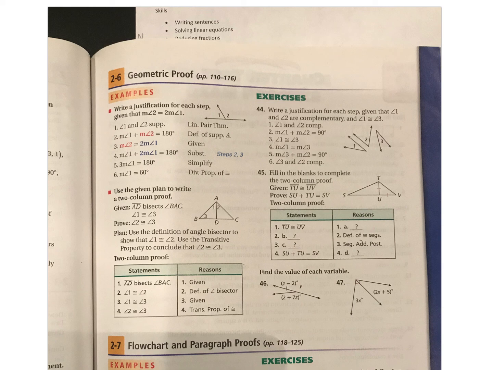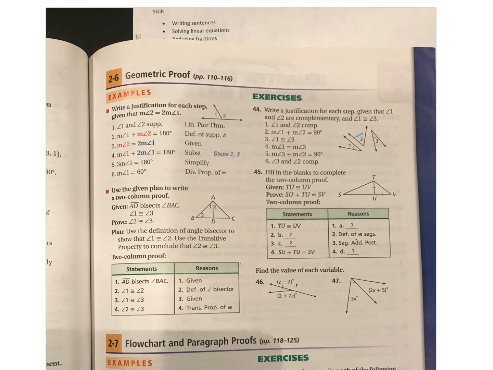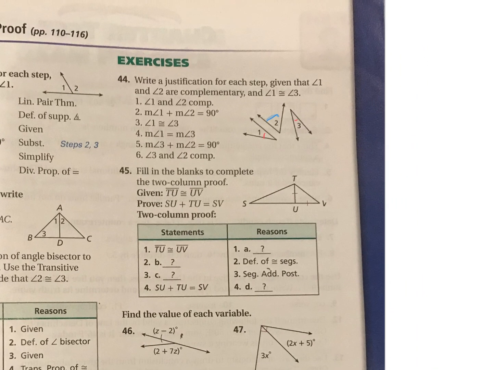And angle 1 is congruent to angle 3, so these two have the same measure. We also know that angle 1 and 2 are complementary, so when you add the red angle 1 to the blue angle 2, you get 90 degrees if you add those degree measurements up.